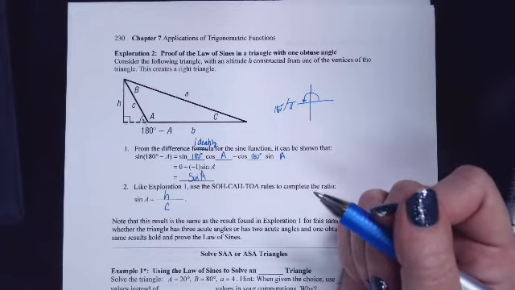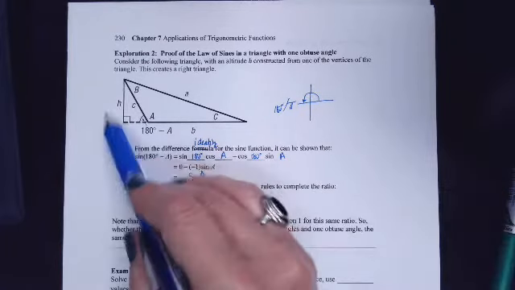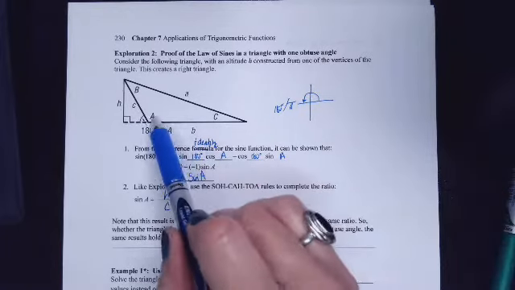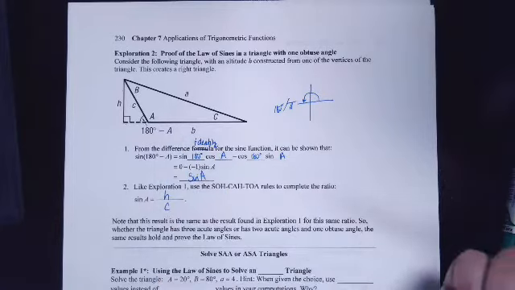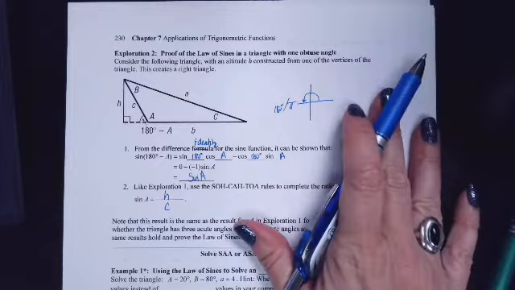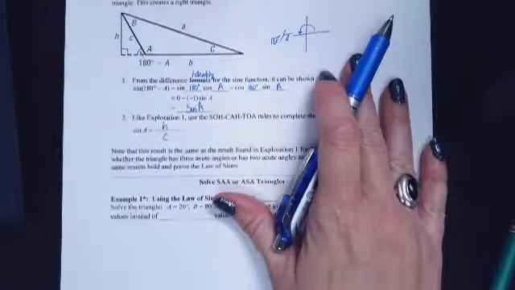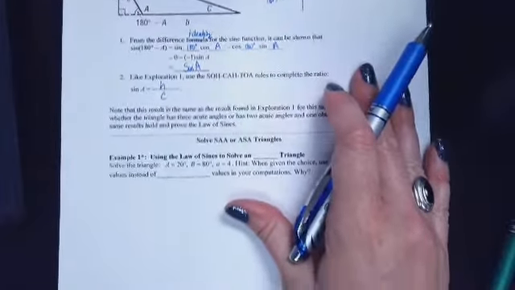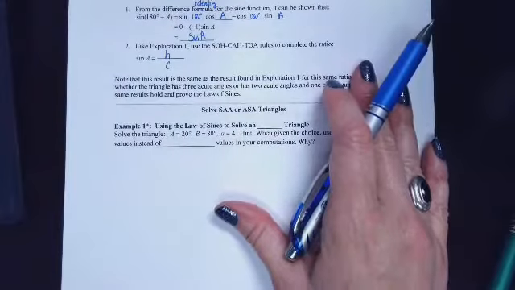And that shows me the same type of proof, but this time with an obtuse triangle instead of the acute triangle we started with. Now, you're not going to be asked in this class to formulate the proof. We're just showing you why those proportions are always true.